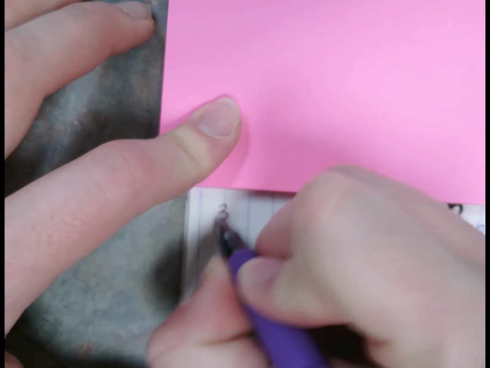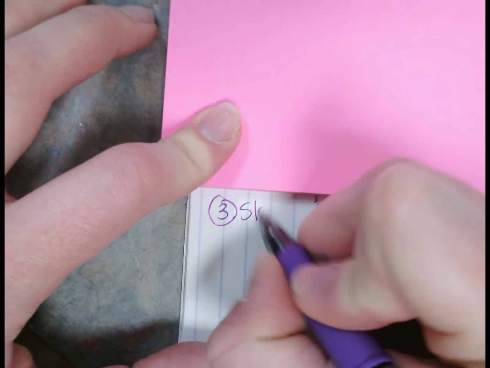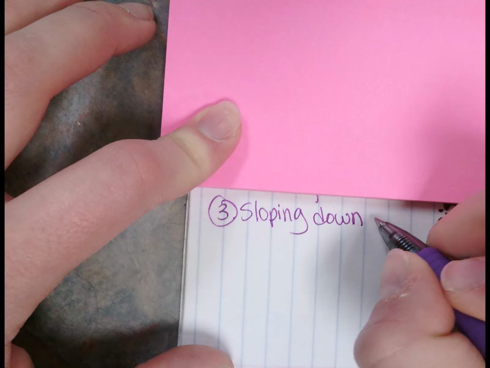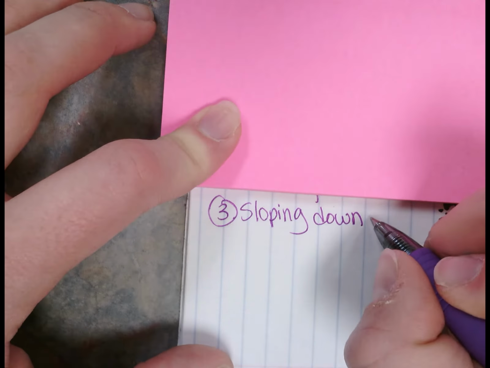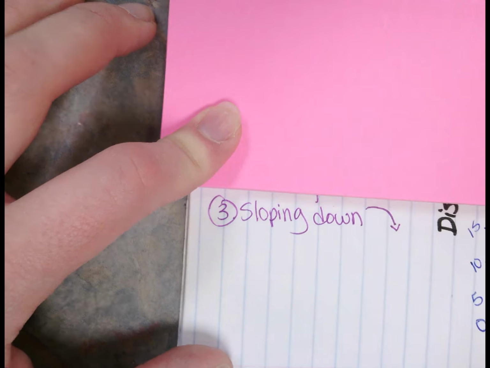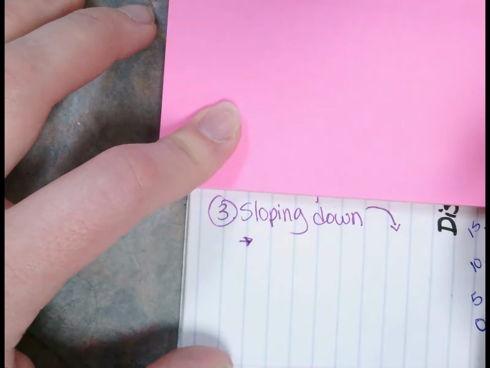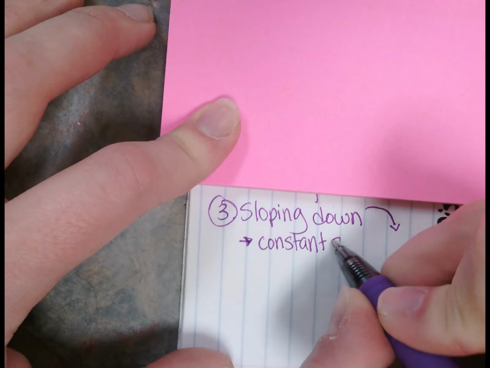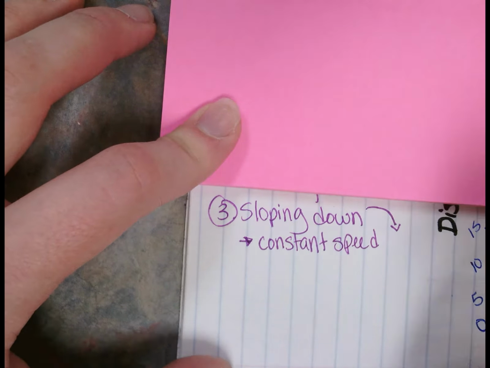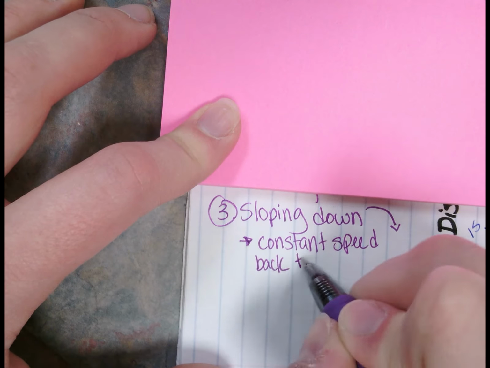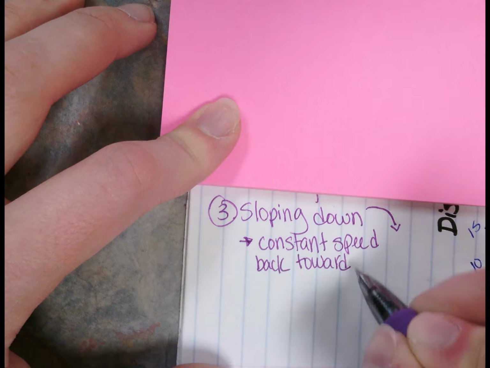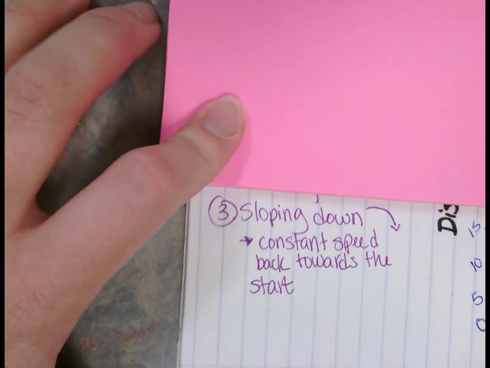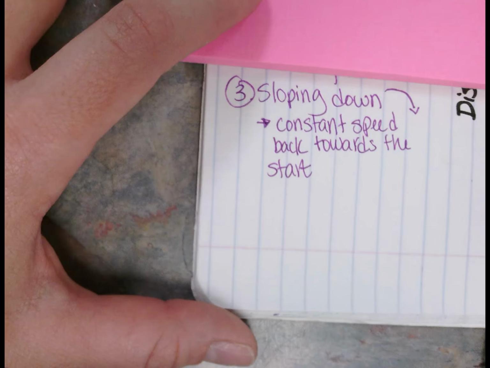Okay. Next one. Sloping downward. Sloping downward is going to be a constant speed back towards the start. Okay, so it's sloping downward, it's a constant speed back towards the start.